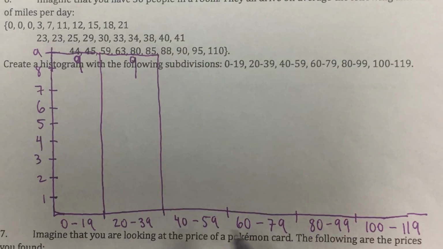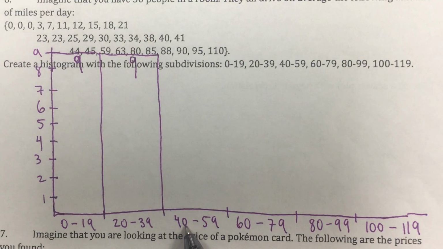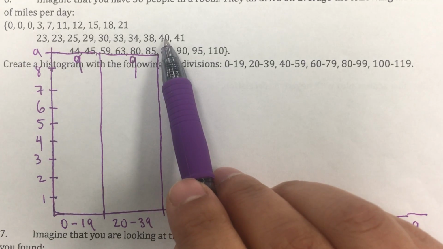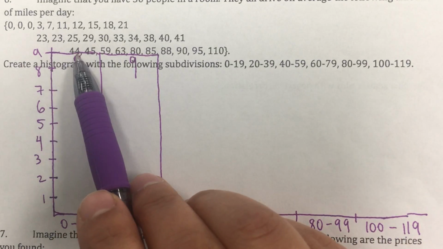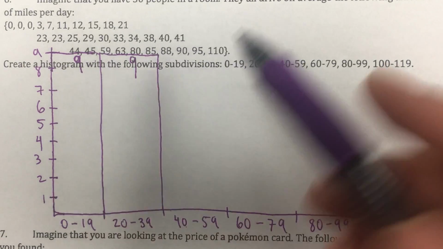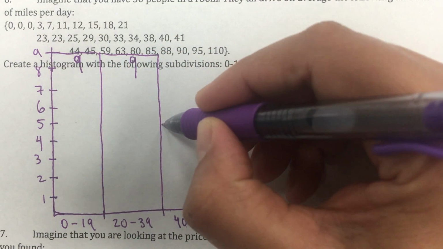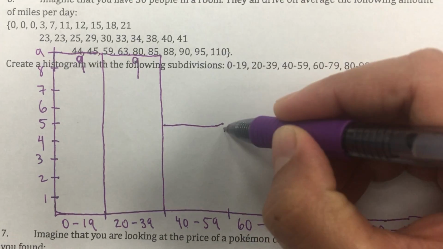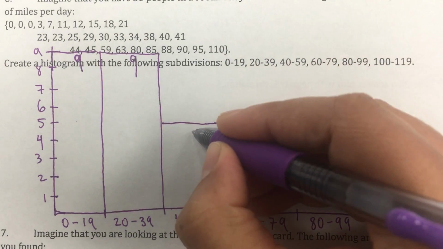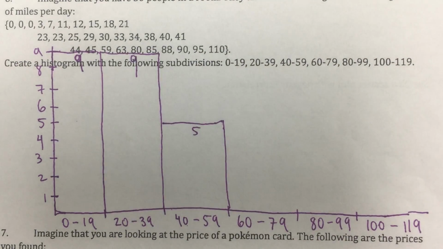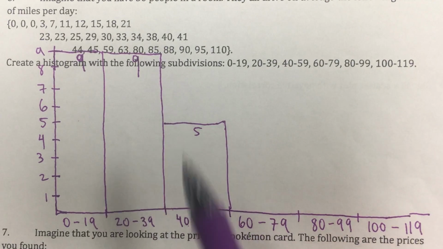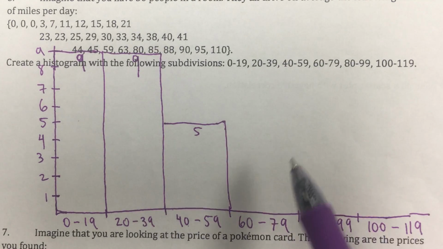Okay, from 40 to 59, so it's going to be 1, 2, 3, 4, 5. Only 5 of them. And just because you're really nice with your teacher, you're going to do this so that I can see it. Okay, just put the 5 in there, please.